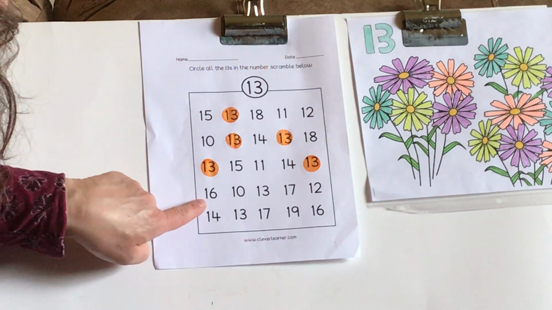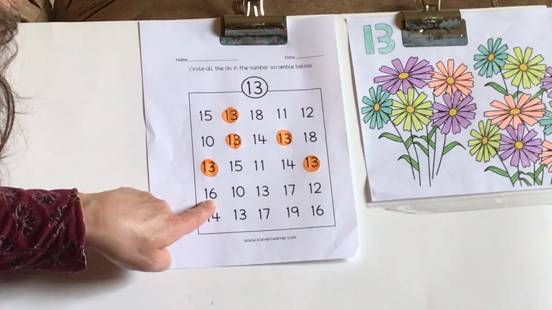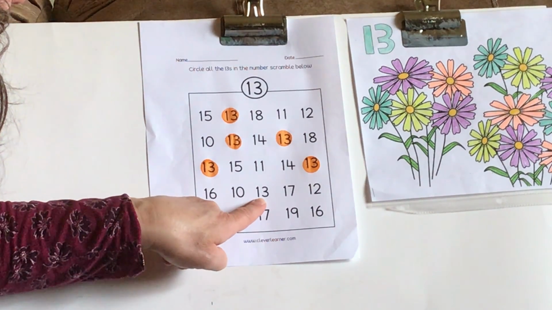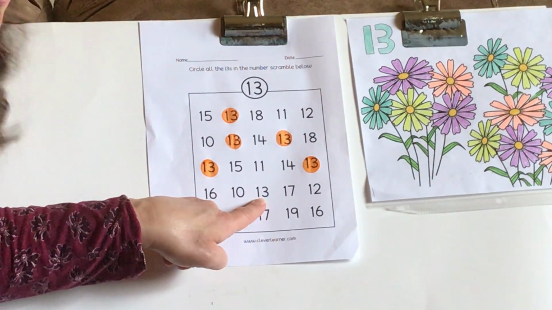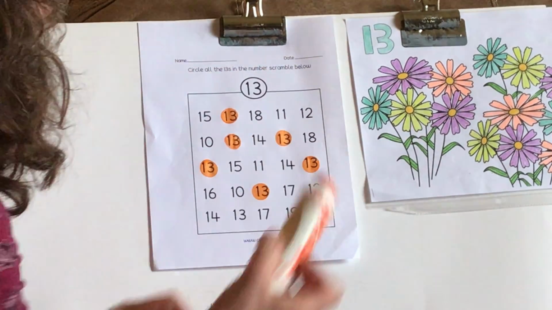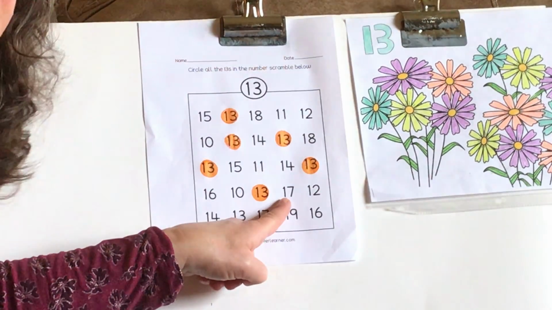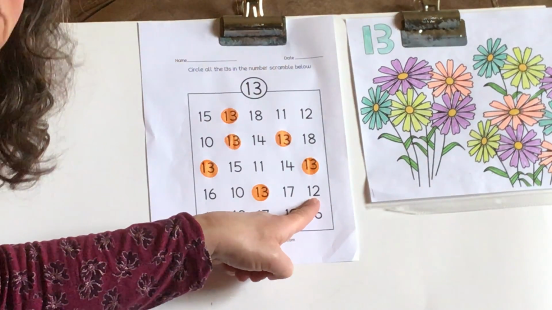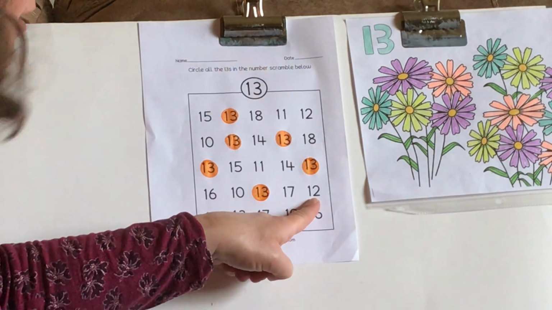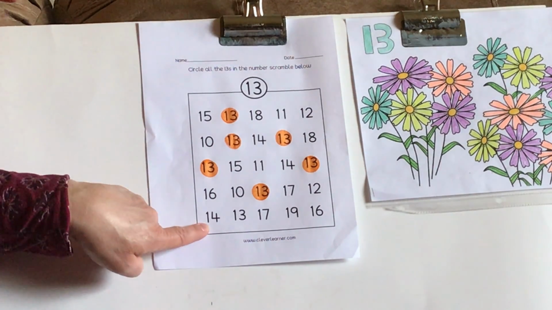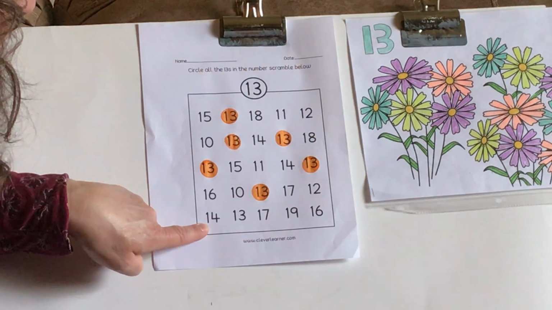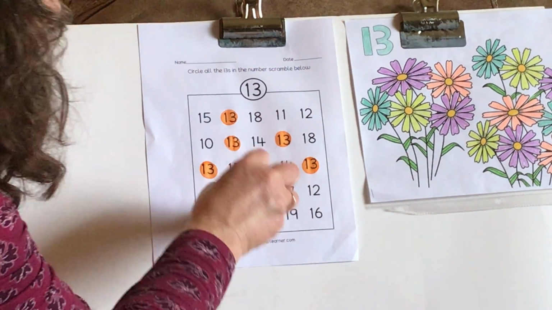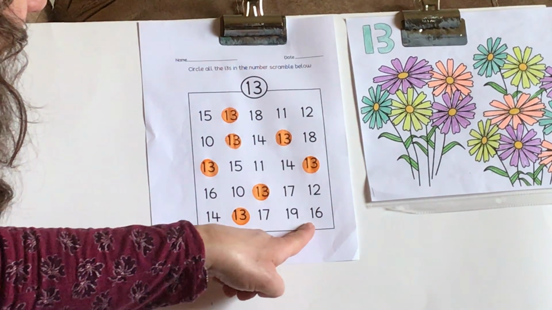Well, let's come down to the next row. Is that 13? No. What number is this? That's a 10. How about this one? Is that 13? Yes. Okay, and what about that? Is that a 13? No. What about this one? Remember that number that is? That's a 12. Should we mark that? No. How about down here? Is this 13? No, that's a 14. What about this one? Is that 13? Yes. Okay, do we see any other 13s in that paper?